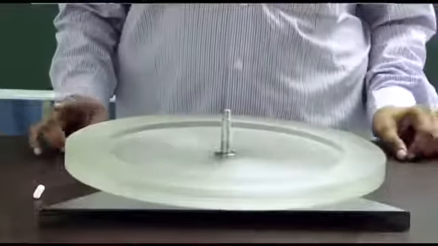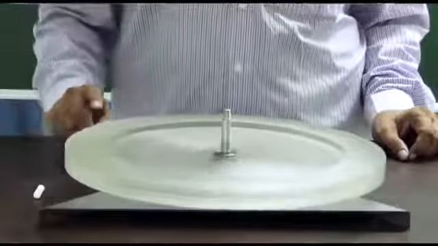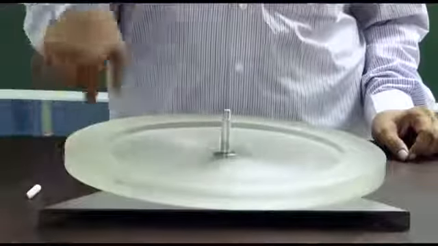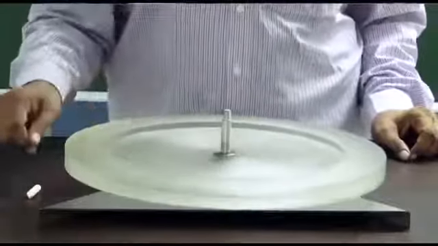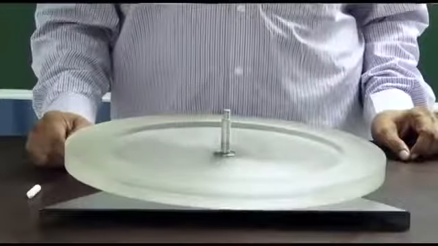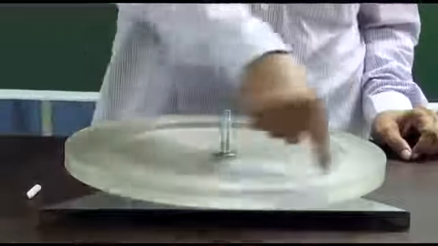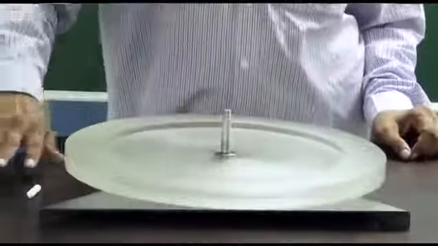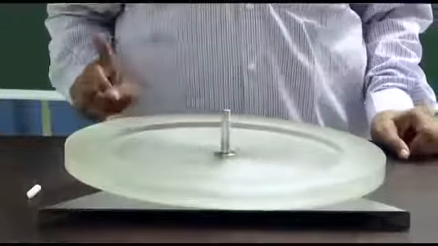So, as seen from this rotating frame of reference, the piece of chalk is also going in circle, and that circle will be in the opposite sense in which this disc is rotating. If the disc is going this way in the lab, then in the disc frame everything that is at rest in the lab is going in the opposite way in circular paths.